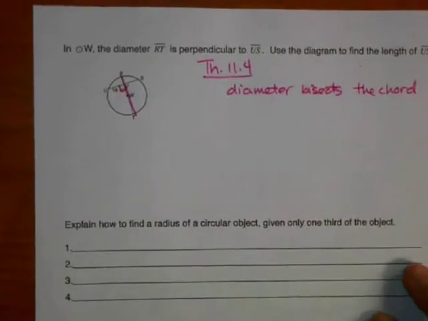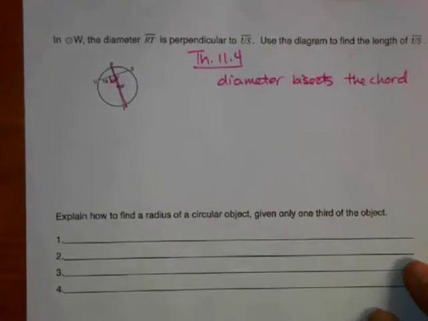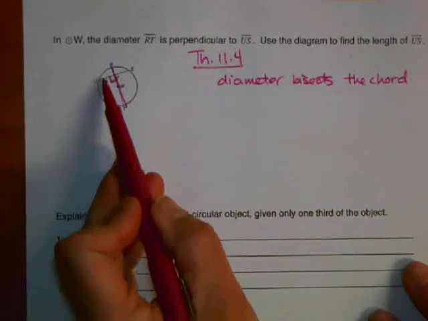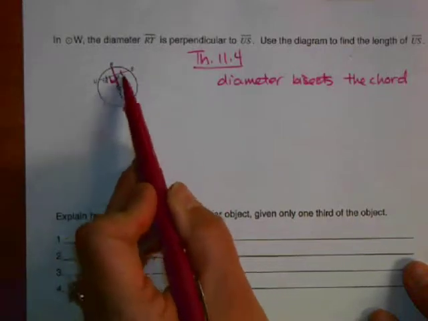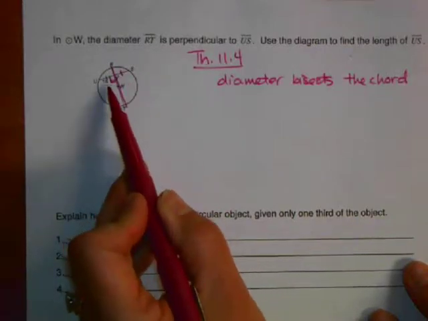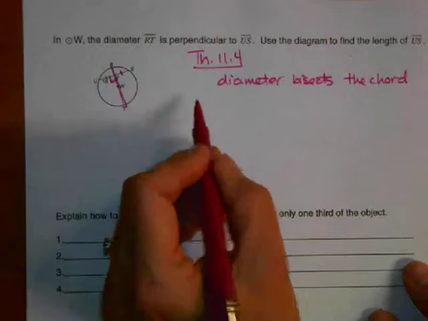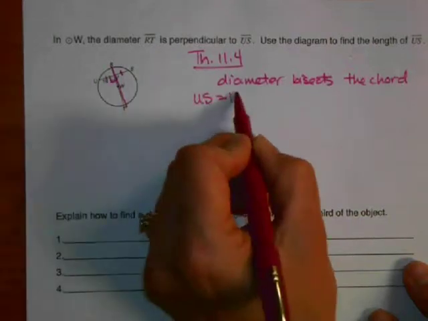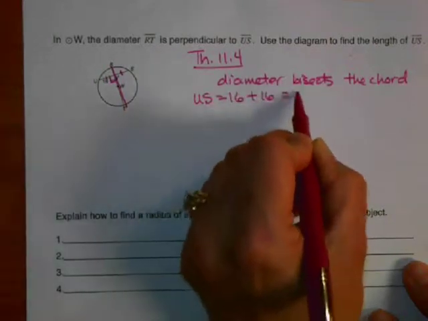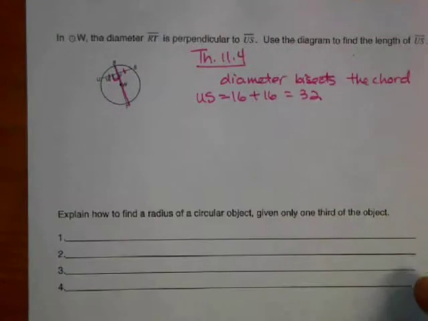So let's look at what we have. If this is cut in half, and I need the total length, and I know that this is 16, then I must say US is equal to 16 plus 16, which is 32. Pretty easy.